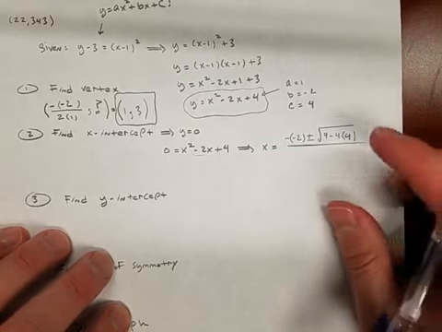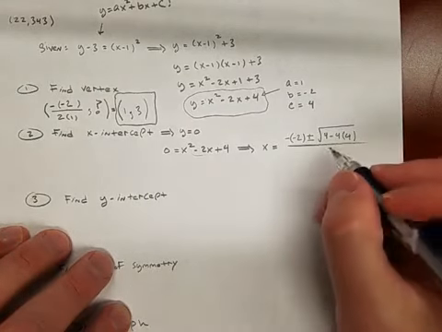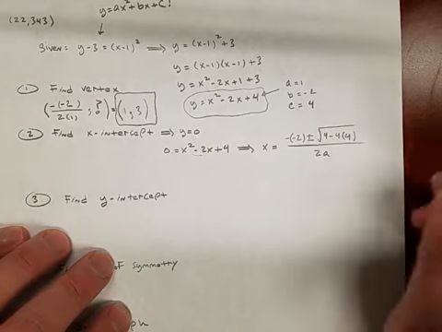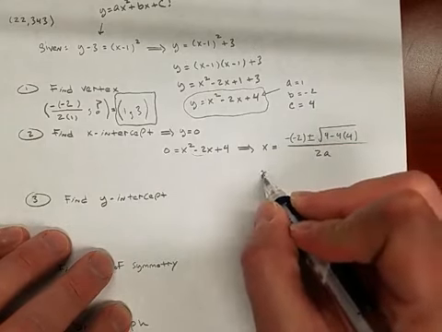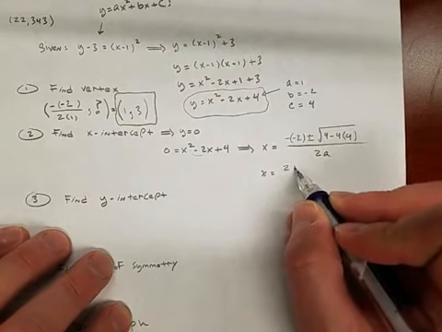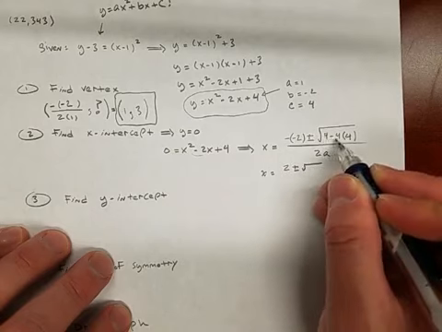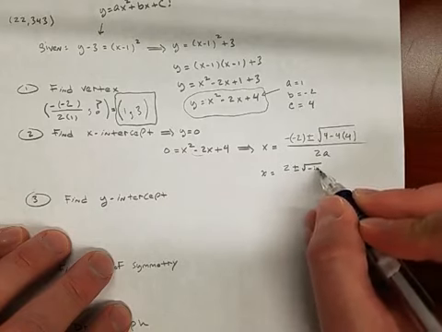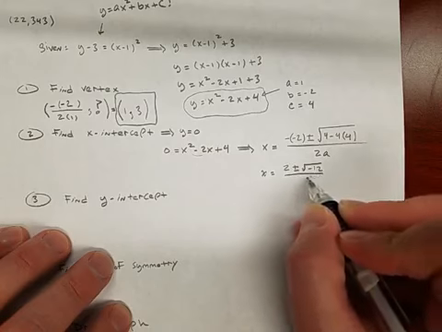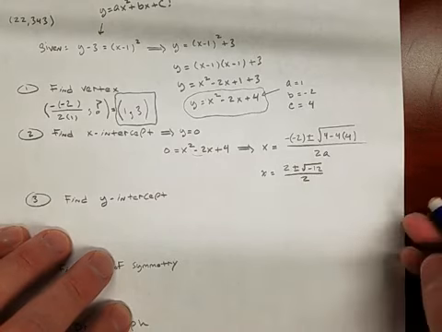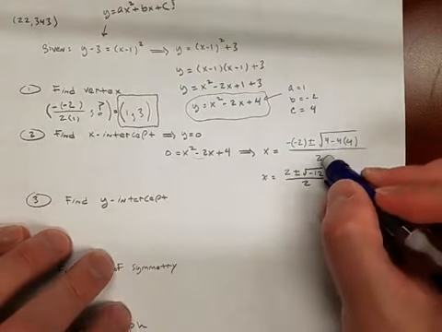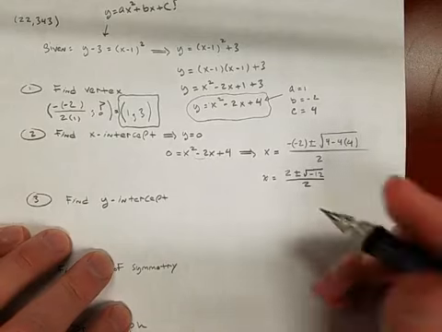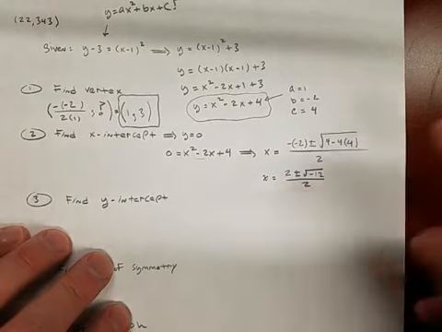Okay, all right, so I get that all over 2a. What's that? Okay, so x equals 2 plus or minus root 4 minus 16, that's -12, over 2. Okay, I put 2a, well, a is 1, right? So just 2.